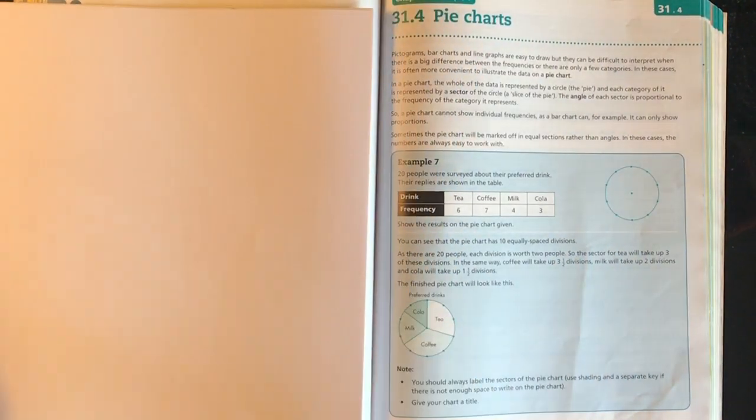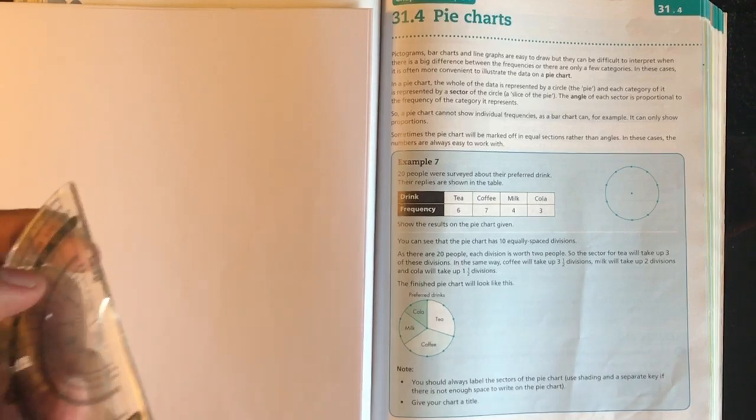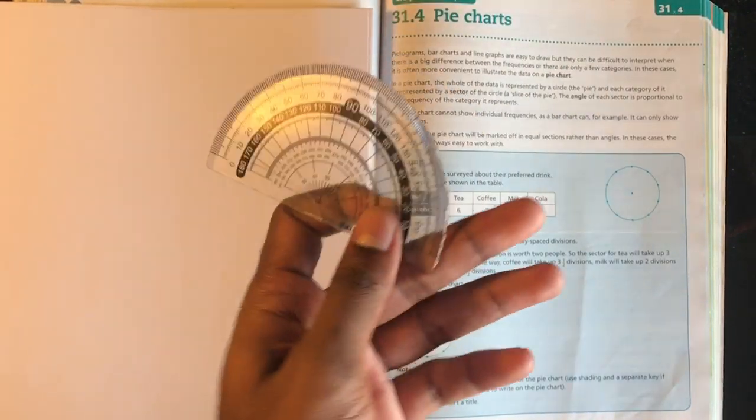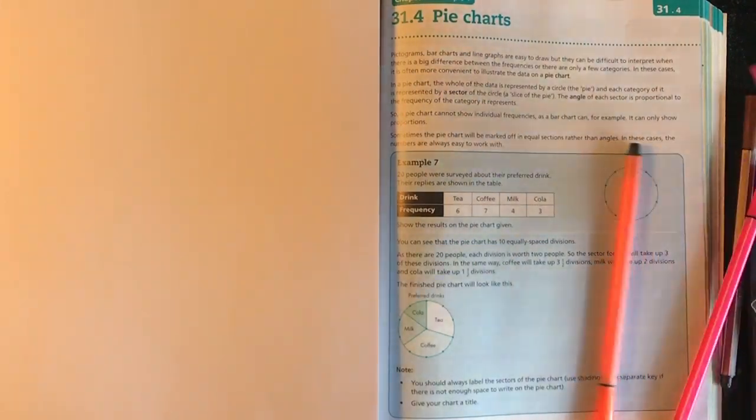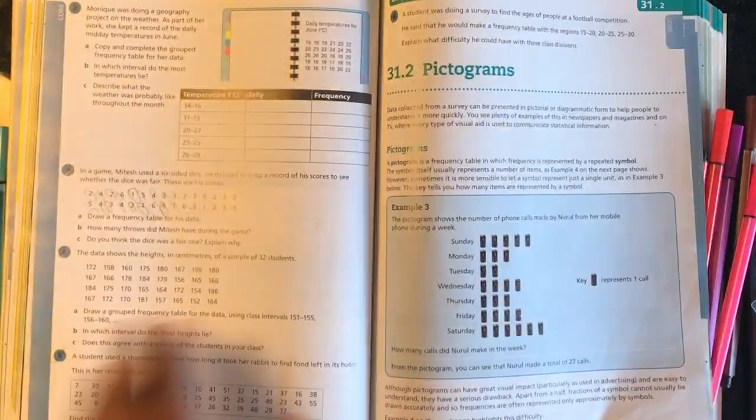Okay, so pie chart, to do a pie chart, one most important thing you need is a protractor. Without a protractor you can't do it, and you need a calculator. I'll cut this short, I don't want to go through the introduction. So what is a pie chart? We have learned in the previous class about bar charts, then we learned pictograms.